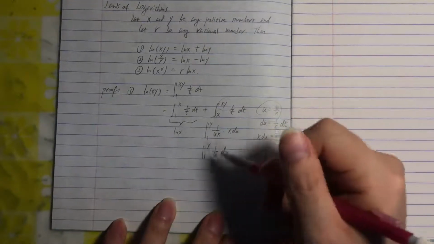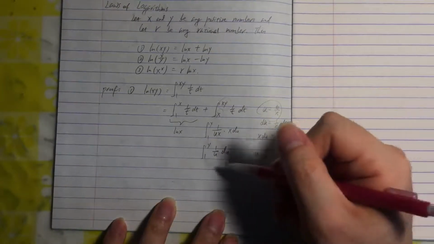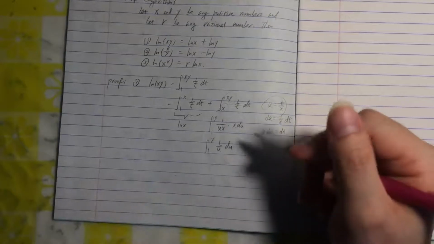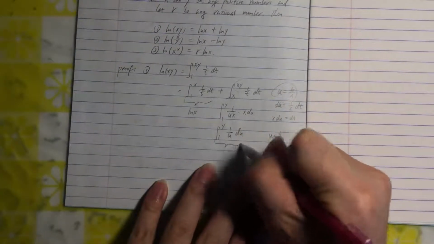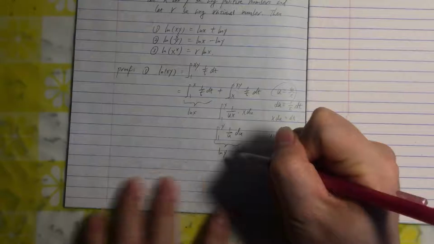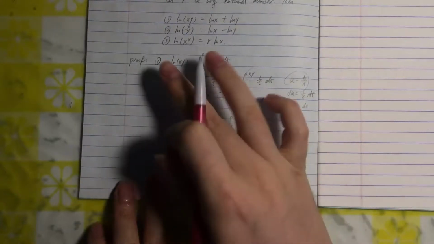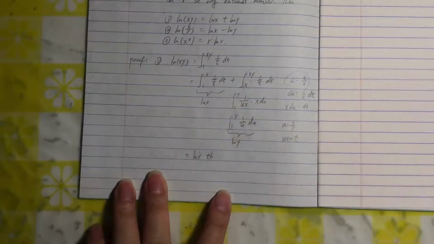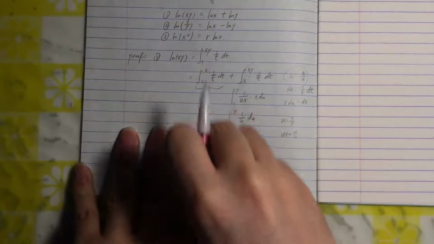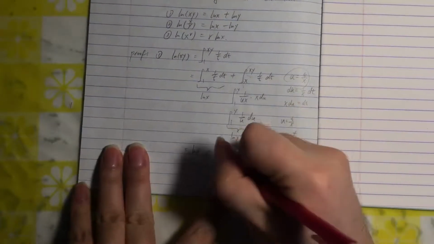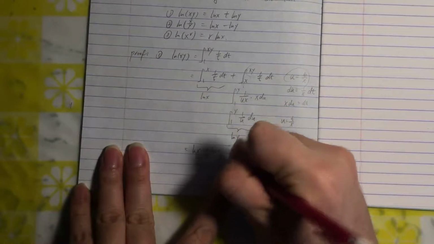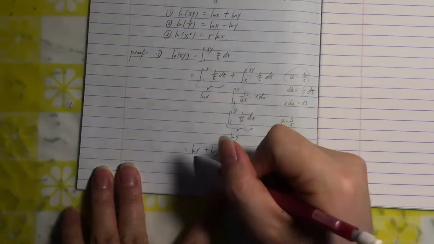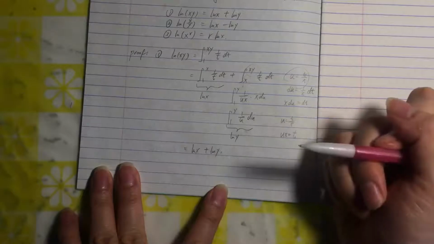That's exactly the same as 1 over t dt. So this is ln of y. That's how we prove ln of xy equal to ln of x plus ln of y. That's the proof for the first law. ln of xy equal to ln of x plus ln of y.